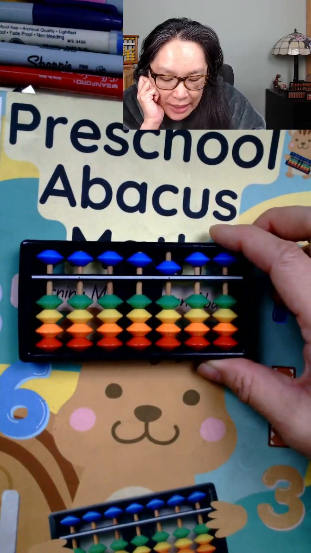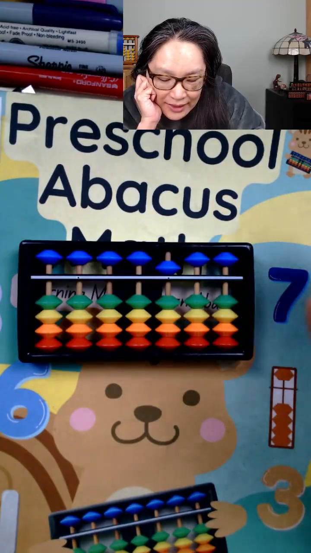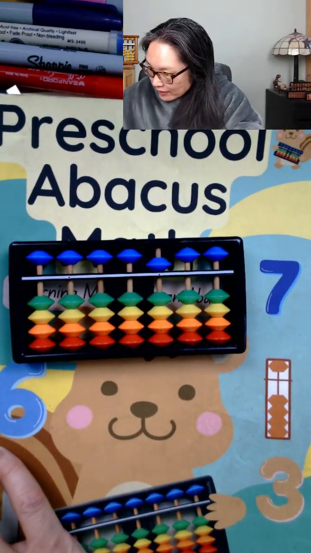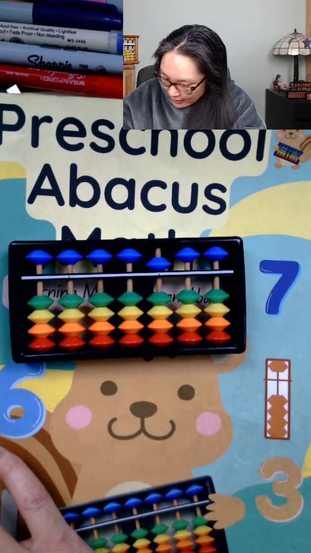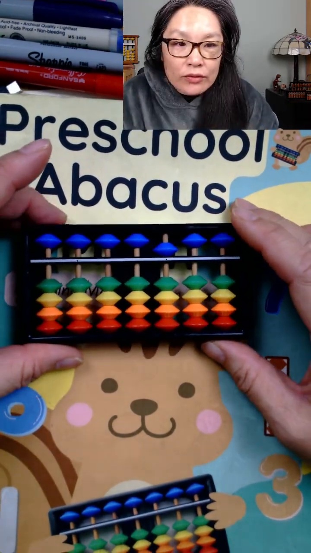This is a crazy counting tool to help kids understand how to do math. We're going to do adding, subtraction, multiplication, and division. But the first thing we need to understand is, how do we read the abacus?